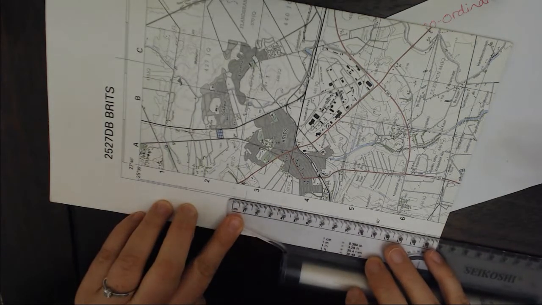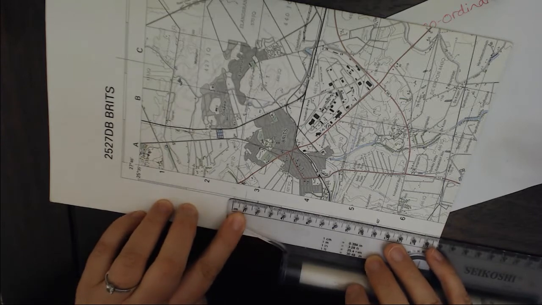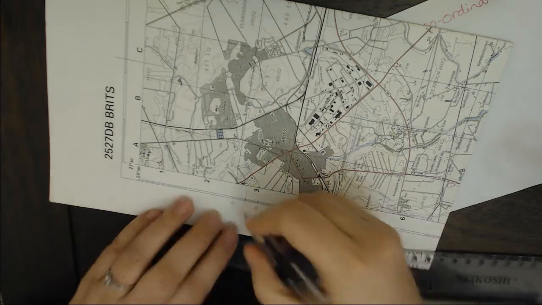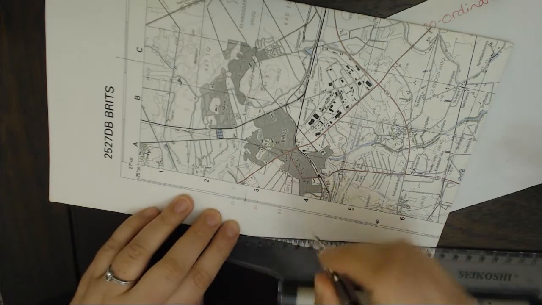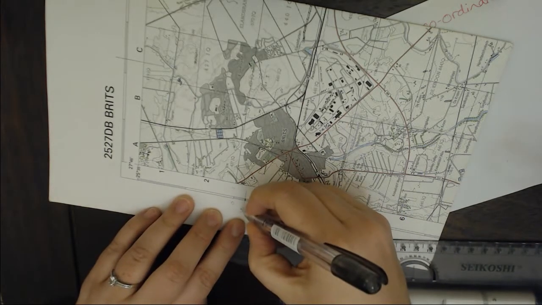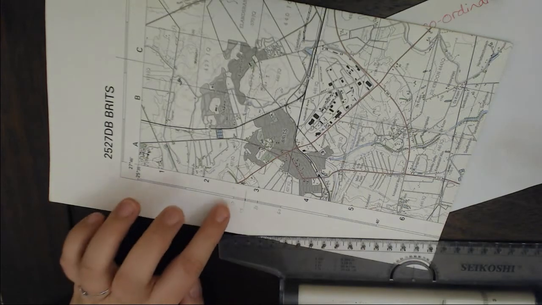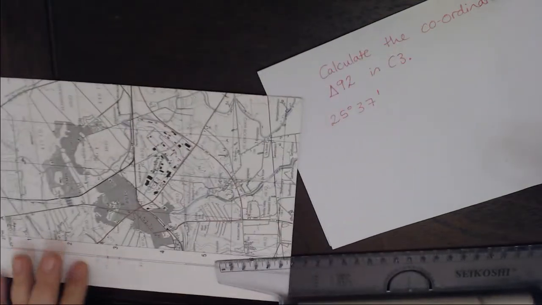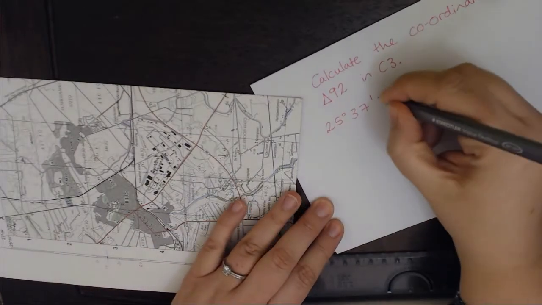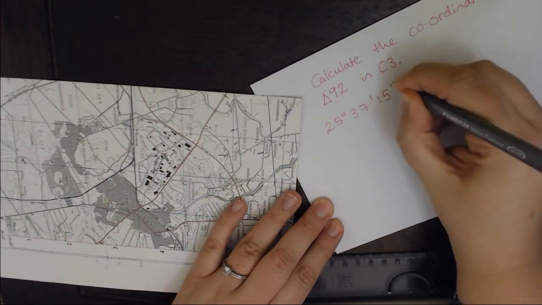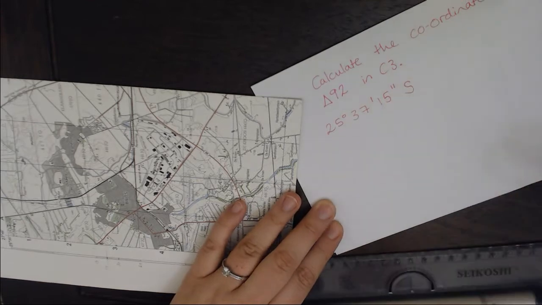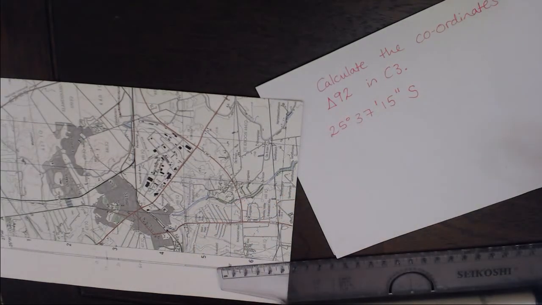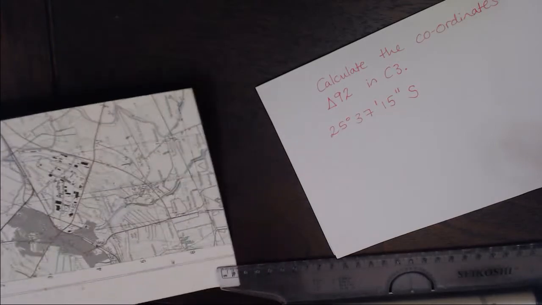So I've divided this in half. So I've got 0, 30, and then it would be 60 seconds. And I'm going to divide the first half, which is the only relevant one, into quarters. So that is 15 seconds, and happily that coincidentally landed up exactly on that line that I drew from the trig beacon. So 15 seconds south. Make sure you put in the south, and when it comes to the east, put in the east, otherwise you will not get that mark.